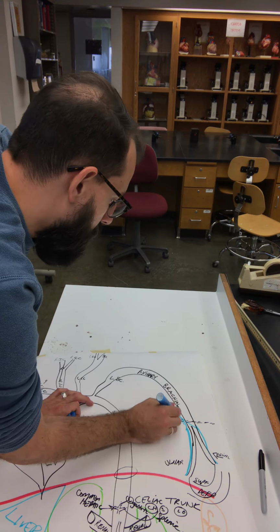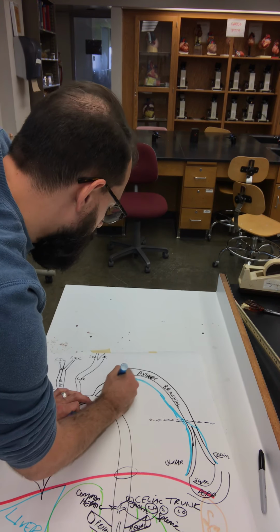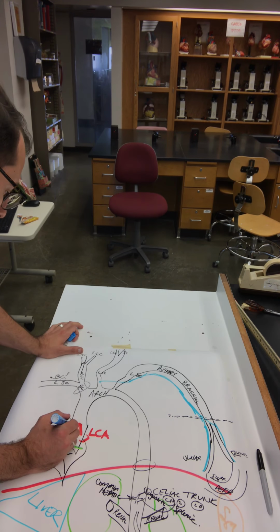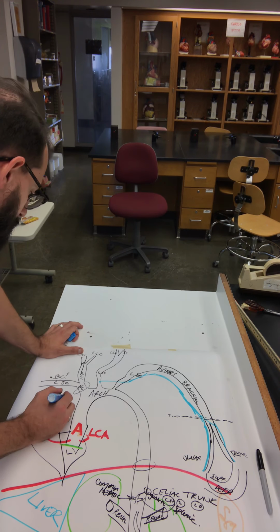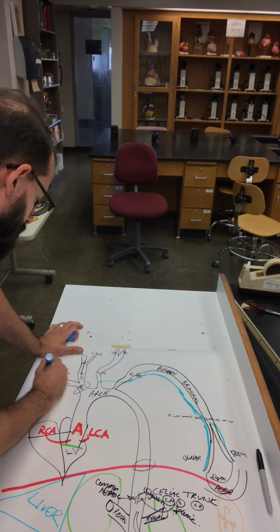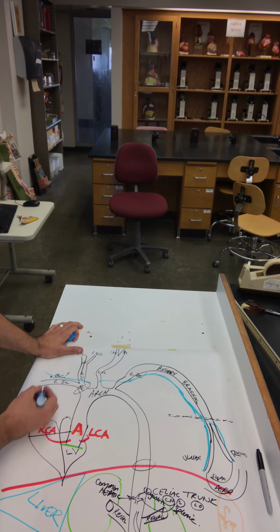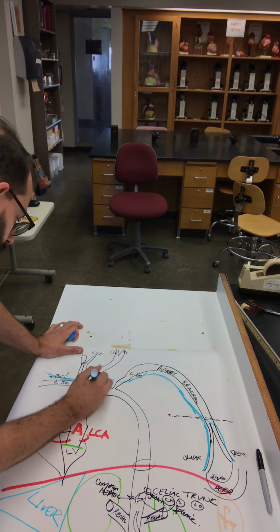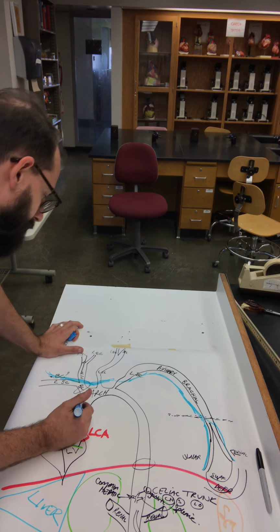These coalesce to form a brachial, axillary, and ultimately a subclavian vein. Okay. There's a subclavian vein on the right as well. And these two big vessels, the subclavian veins, the brachiocephalic veins.